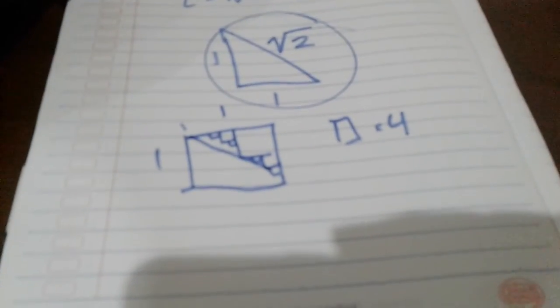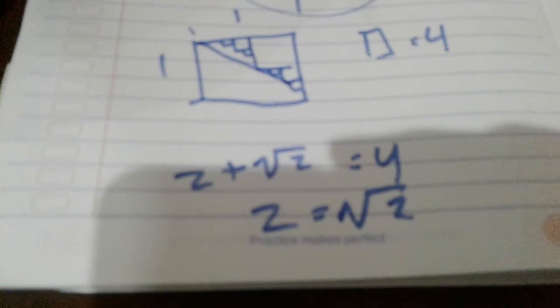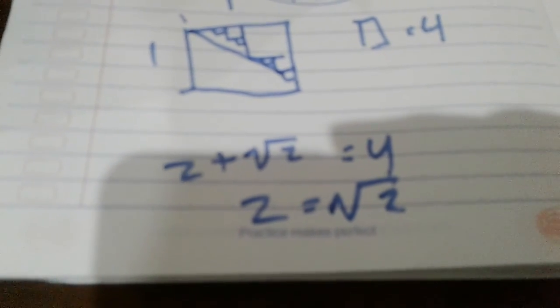So since the perimeter of that, so therefore we should... wait, yeah, so let's calculate the perimeter of this. The perimeter of this, of course, is equal to 2 plus square root of 2. So that means since the perimeters of these two shapes are the same, 2 plus square root of 2 equals 4, therefore 2 equals square root of 2. That is why this sort of proof isn't valid. Thank you.